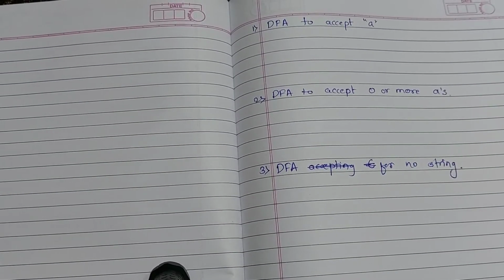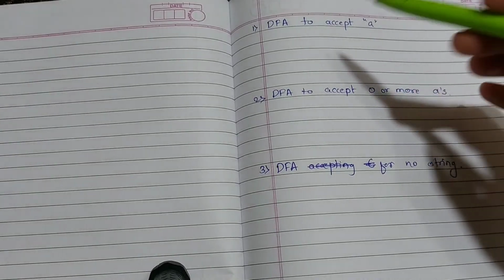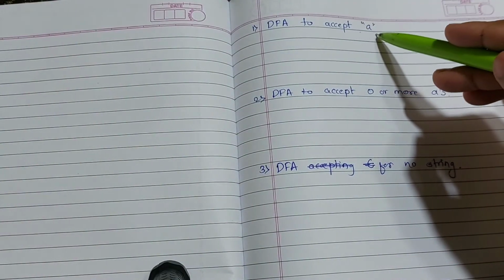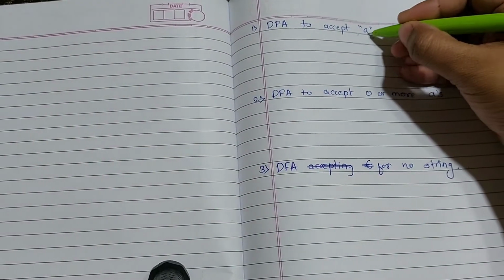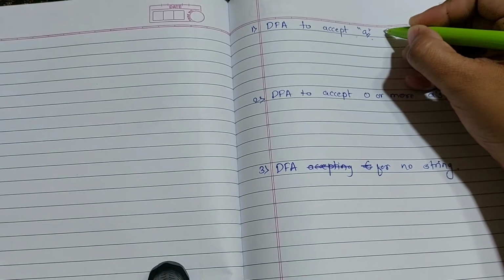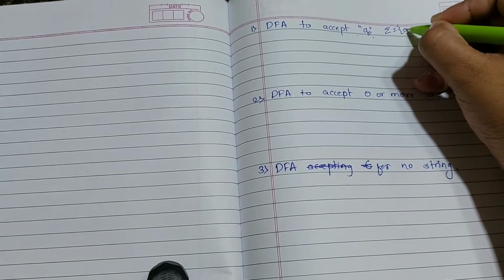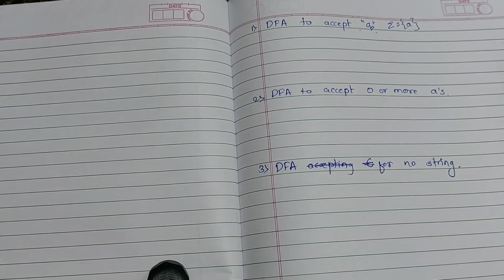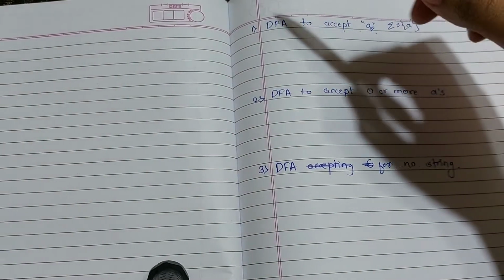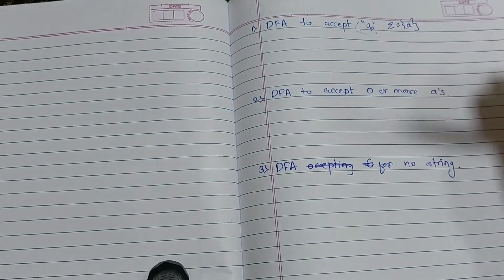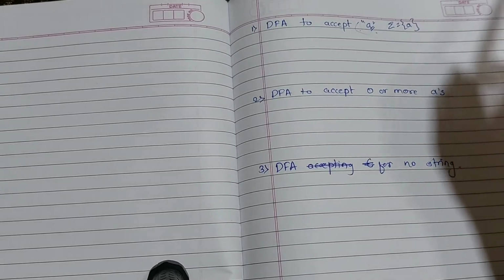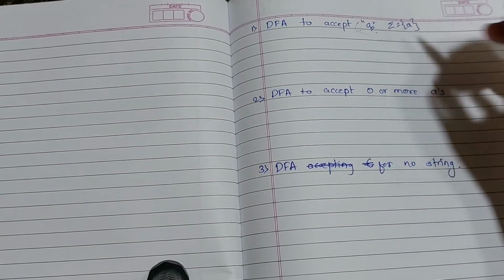Now let us solve the problems. First problem: we are having a DFA to accept a. That means they have given the string as a. Suppose we are having only one symbol in sigma, that is a. Now we have to draw the DFA which accepts only one string of length 1.